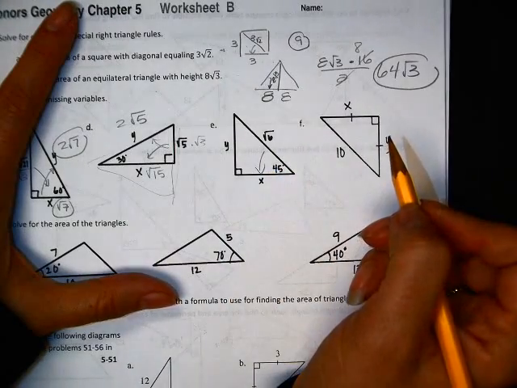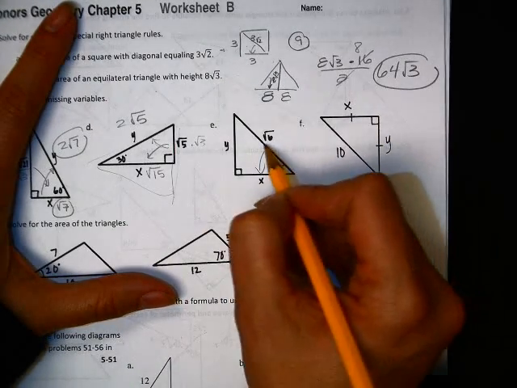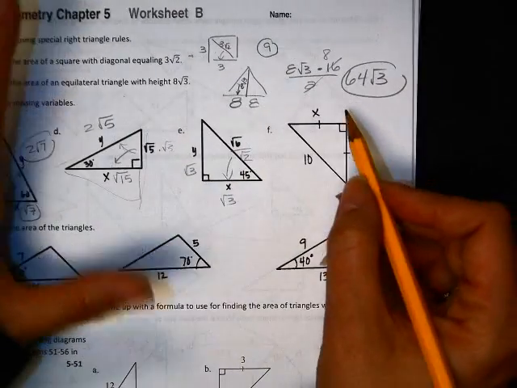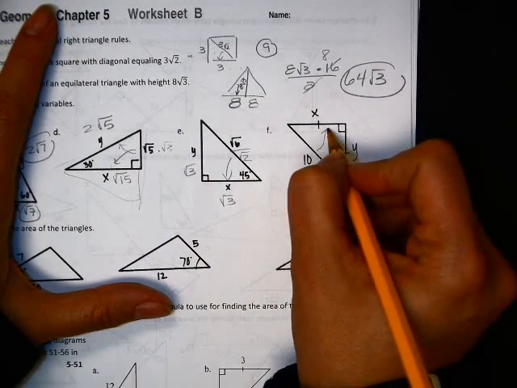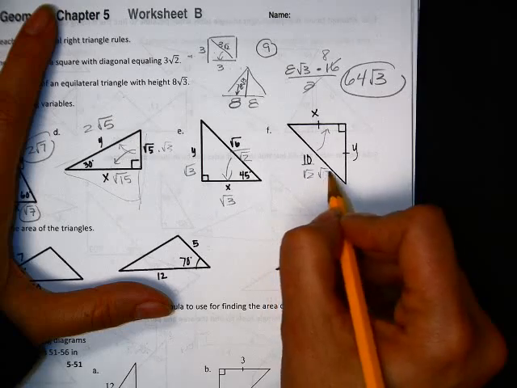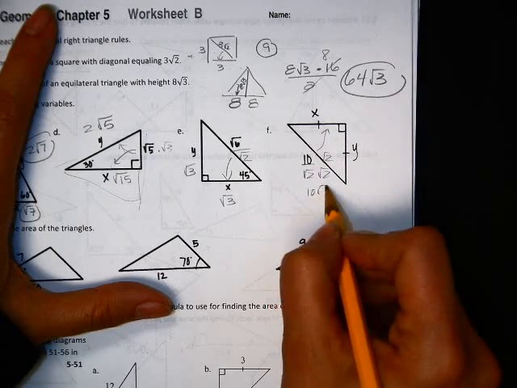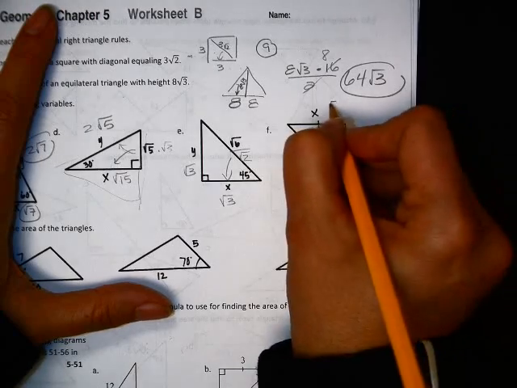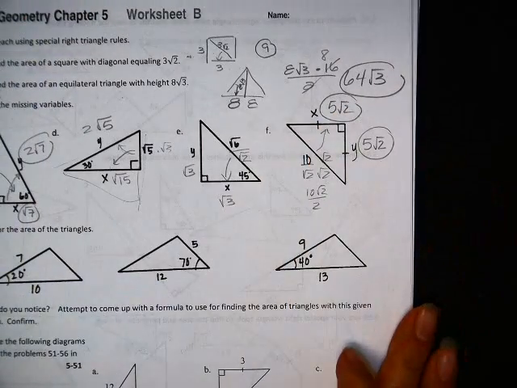To go from here, I'm getting smaller, I am dividing, and I am dividing by the magic number root 2, which gives me root 3. And here I am dividing by root 2. I do need to rationalize my denominator, which gives me 10 root 2 over 2. When I reduce that, I get just plain old 5 root 2 for both of the answers.